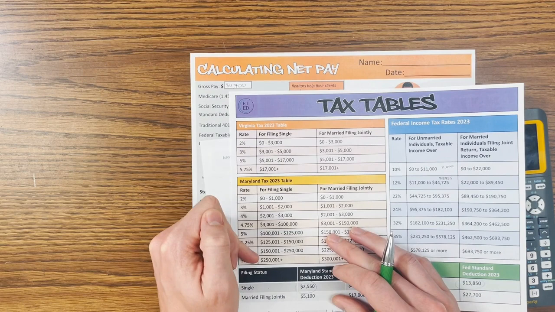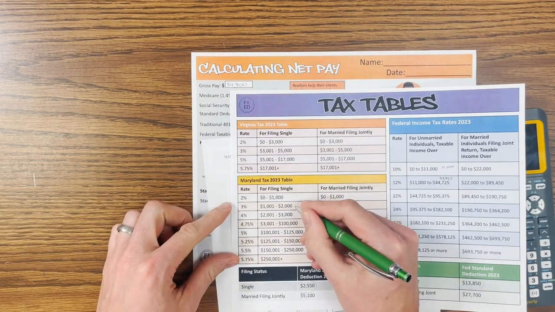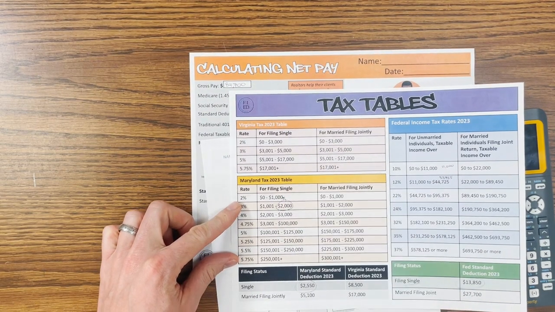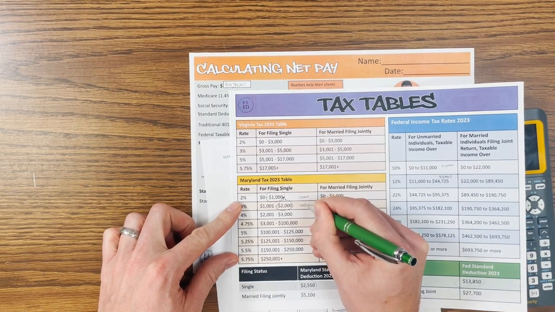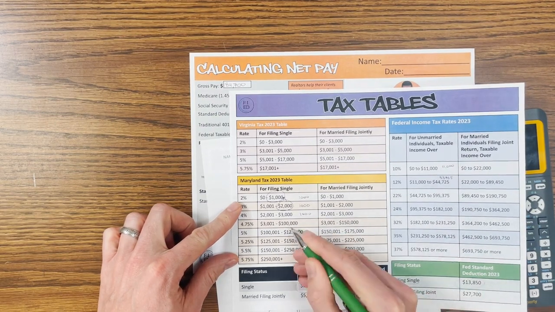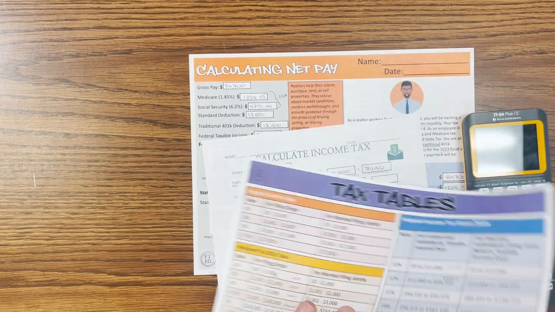So when I see Maryland do their tables, they do 1,001. So the amount of money in here is really this number minus what you've taxed already. So 2,000 minus 1,000, this one holds 1,000. 3 minus 2 is also 1,000, and then 100,000 minus 3 is 97,000.